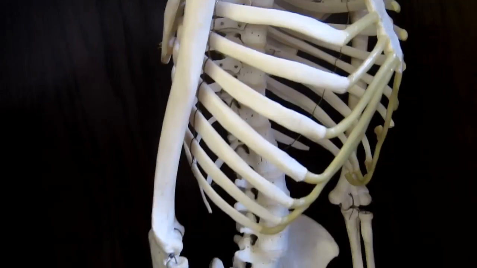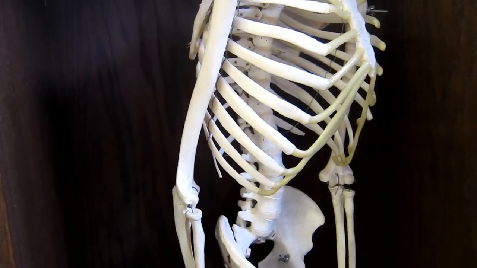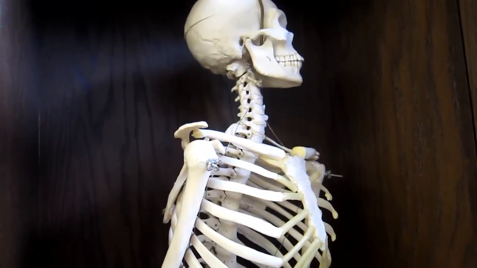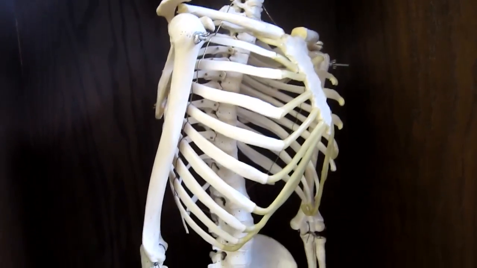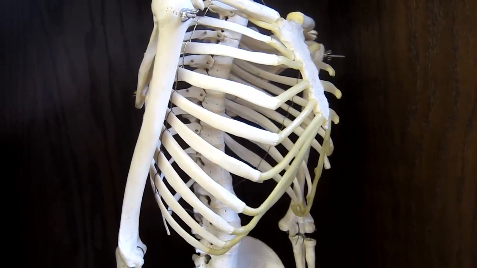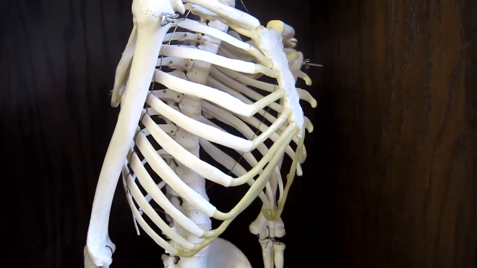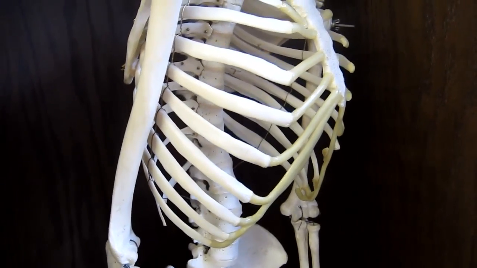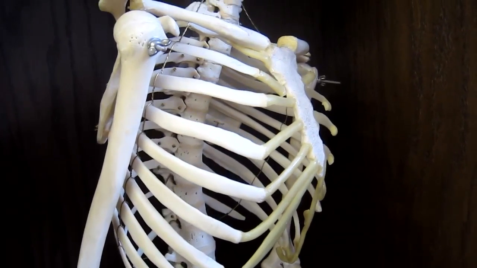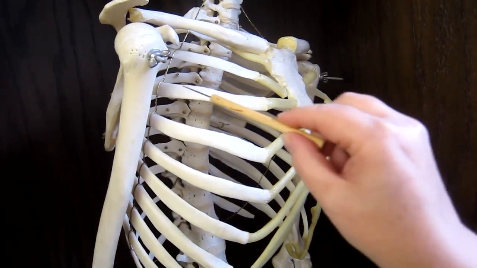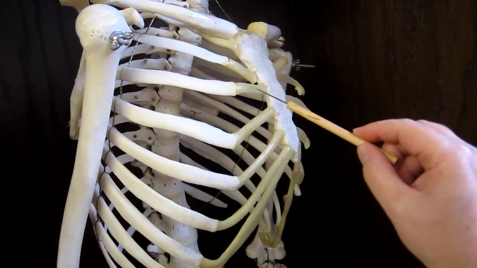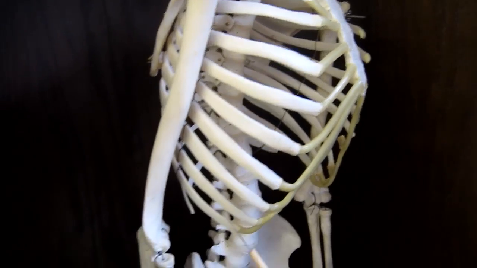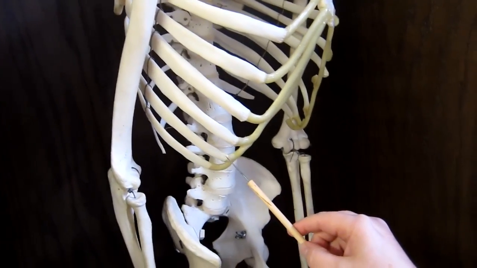Okay, so as we're looking at this, we can see that there are different categories of ribs based on what the relationship of the ribs is with the sternum. So there are basically three categories: you have a direct connection to the sternum, so that you can go from the rib along and there's a direct connection that takes you to the sternum. You can have an indirect connection.